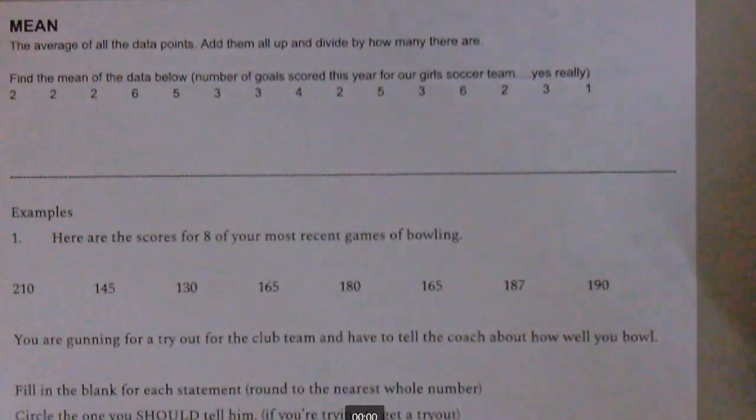These represent the number of goals scored this year for our girls' soccer team. And when I said yes, really, I meant yes, really for last year. It wasn't this year. But these definitely were real; I went online and found all these things for, I think it was 2020.